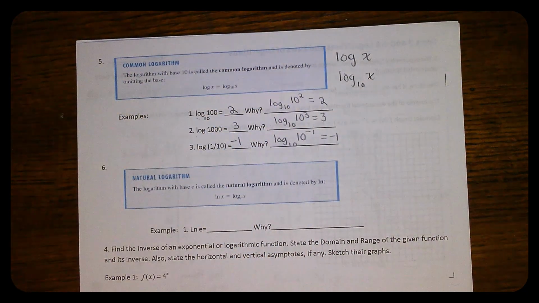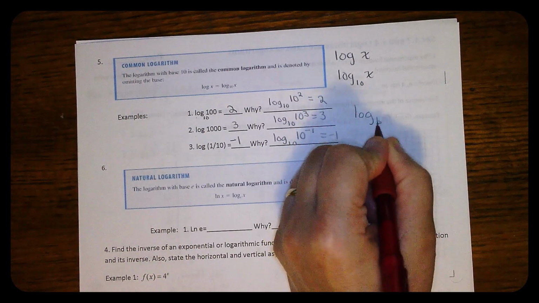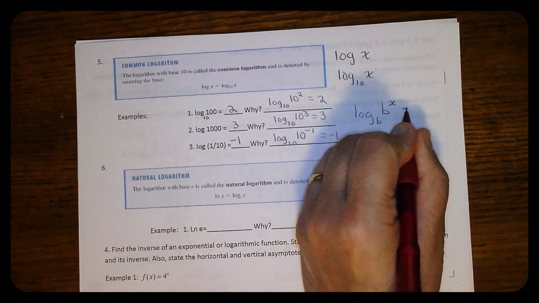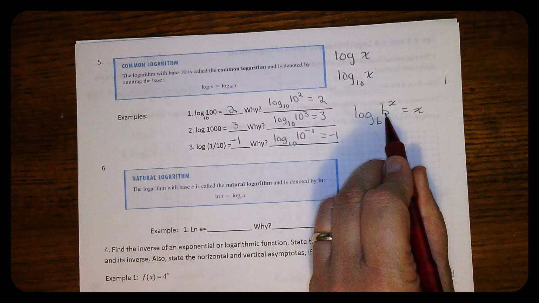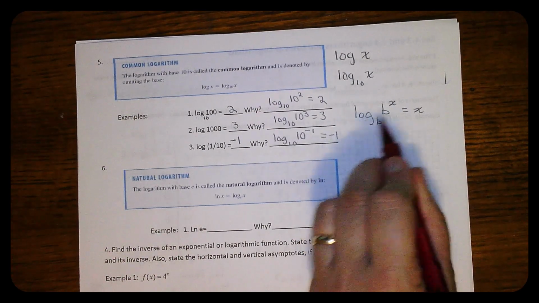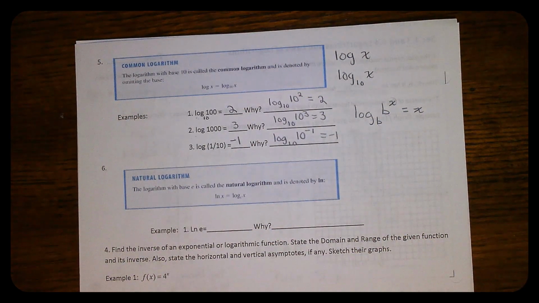So this is just talking about a common log, but I'm also revealing to you a kind of neat property. I call it the same base property. And that is, if you can get the same number here as here, then everything's going to cancel. The log is just the exponent. So that's what's going on there.